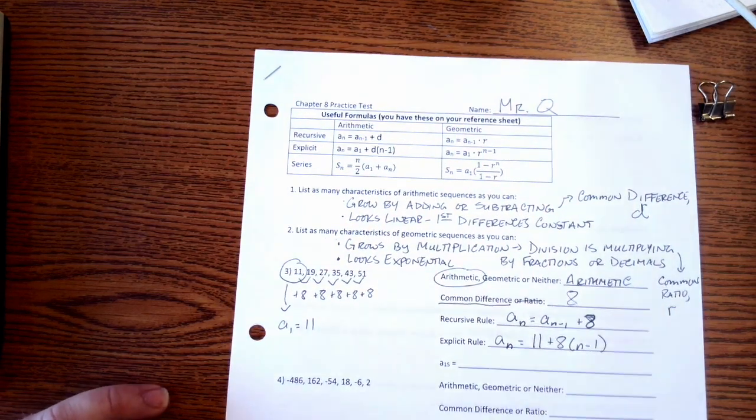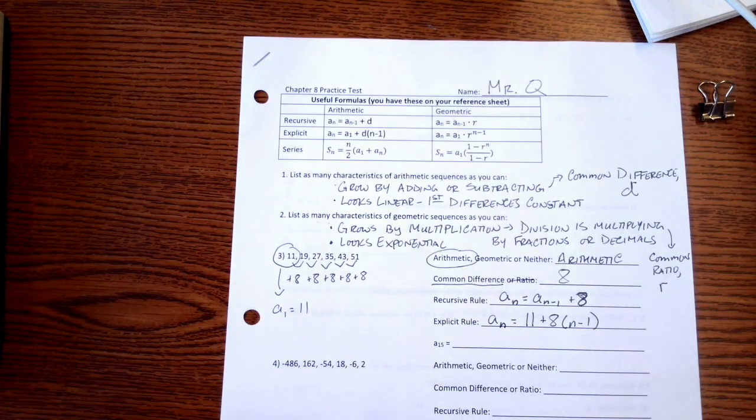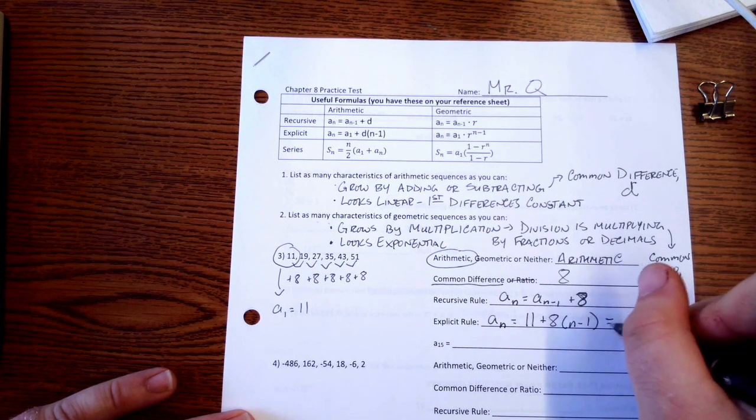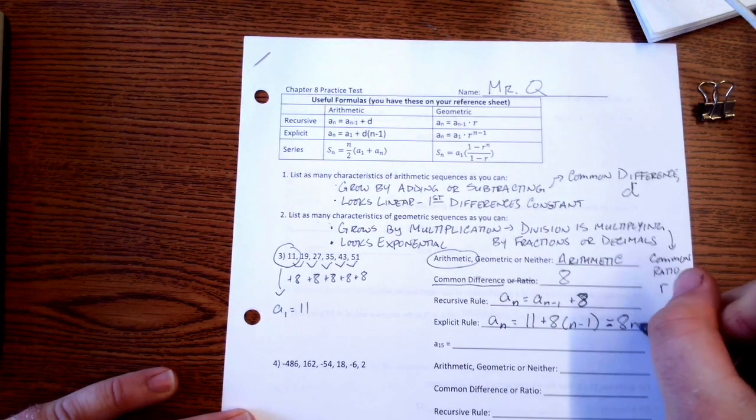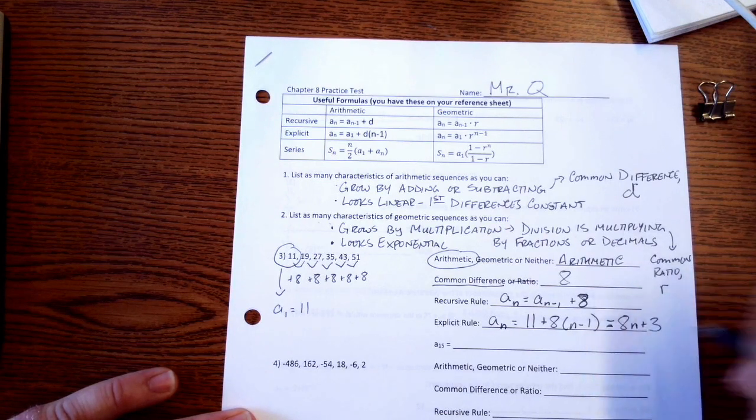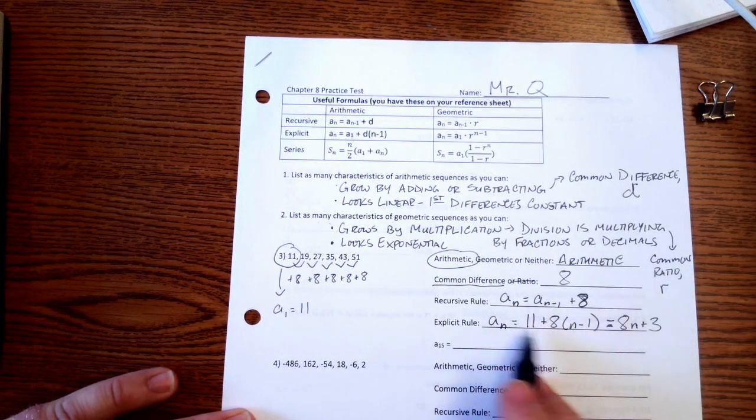I'm okay with that. Check with your teacher about how they want you to leave this. If you want, in my class, you are allowed to distribute the 8 and combine your like terms to get 8n plus 3, but I'm okay with just leaving it as 11 plus 8 times n minus 1.